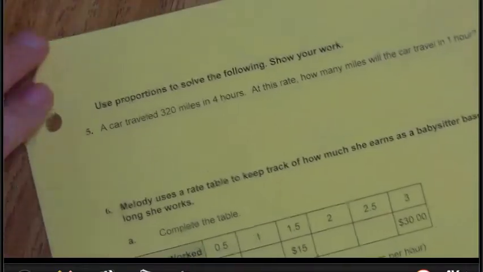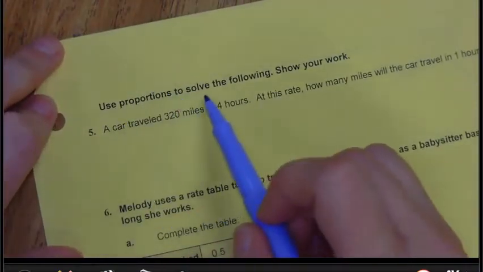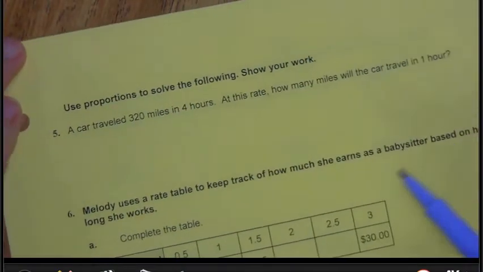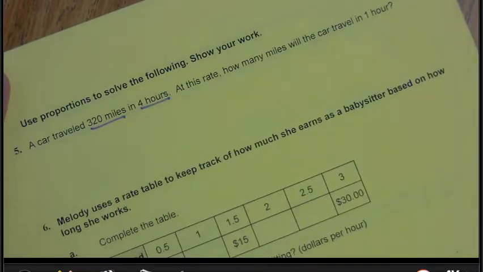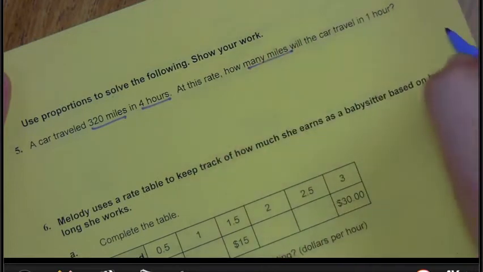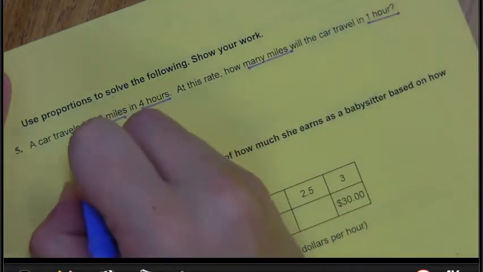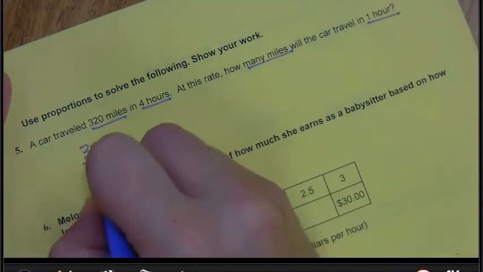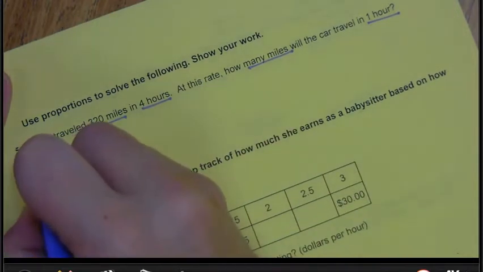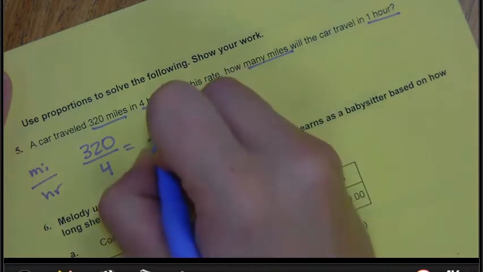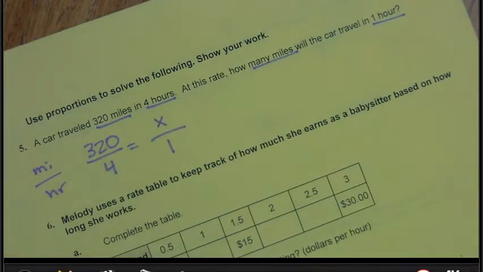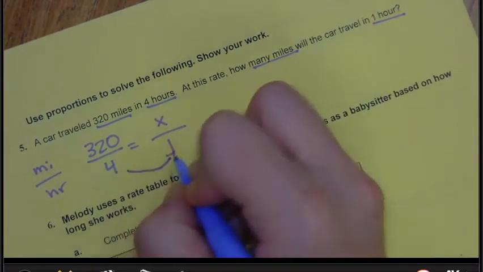All right. Our next section, use proportions to solve the following and show your work. All right, so a car has traveled 320 miles in 4 hours. At this rate, how many miles will the car travel in 1 hour? So I have 320 over 4. Okay, so I'm going to do miles over hours. I'm going to set this equal to 1 hour over unknown miles. All right, I can scale this down by 4.